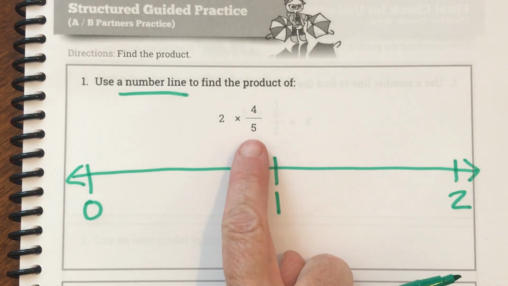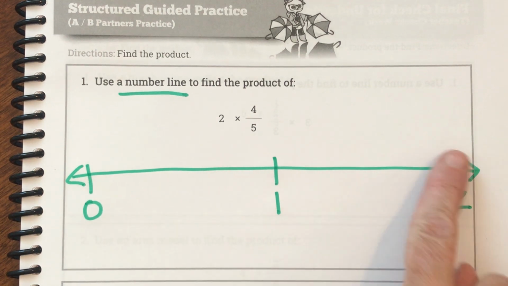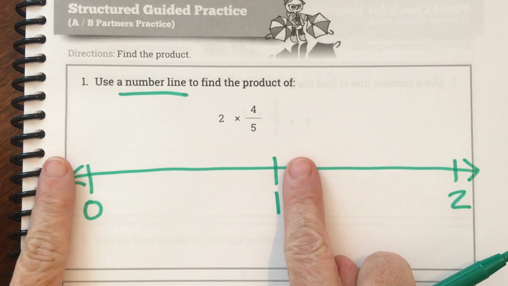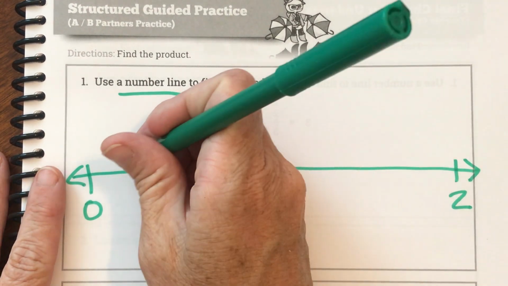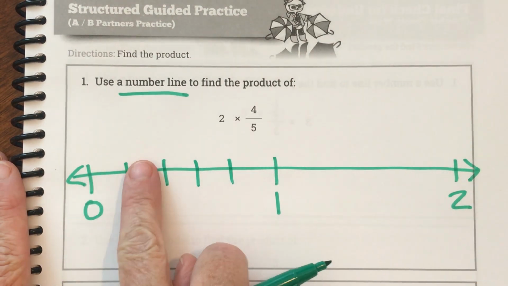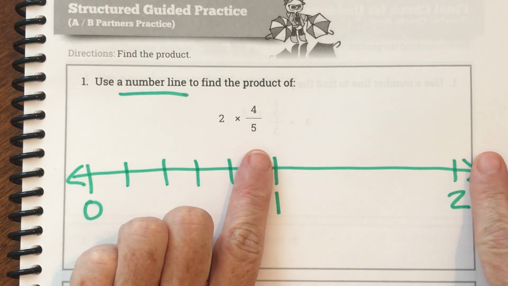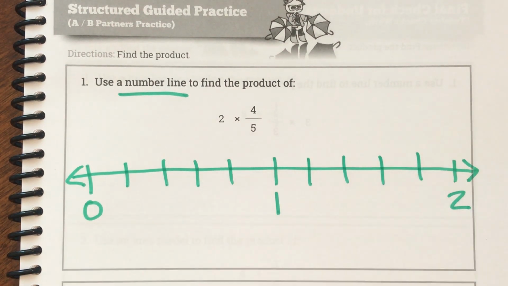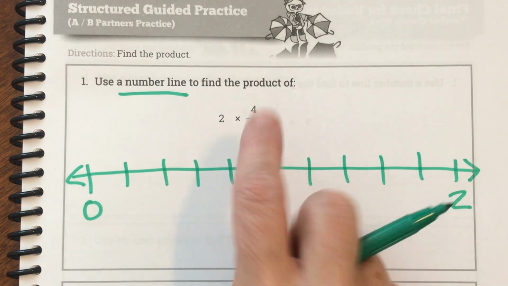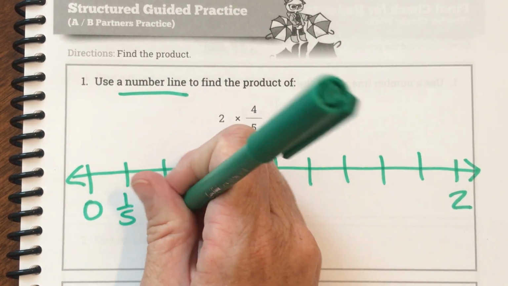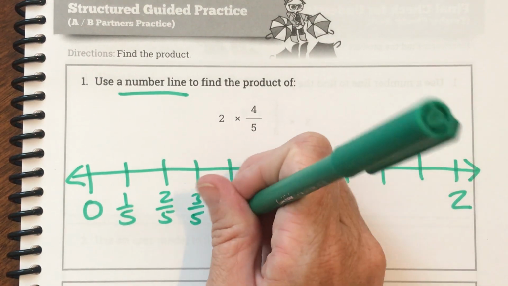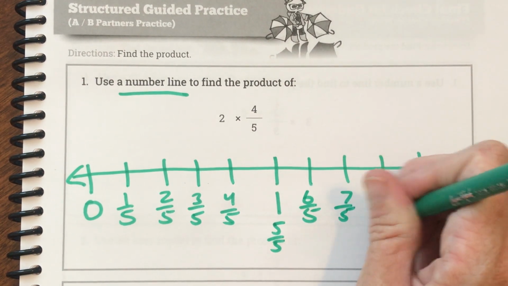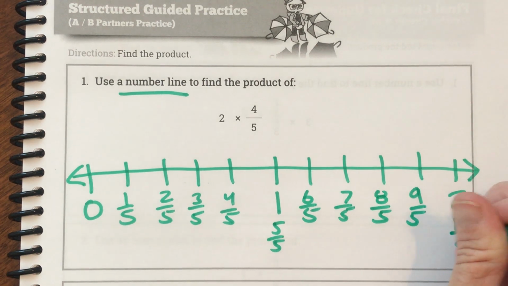Now remember the denominator 5 means each whole number is divided into 5 parts. Not your whole number line, but each number. So from 0 to 1, I need to partition it into 5 parts. 1, 2, 3, 4, 5, and then from 1 to 2, this whole number needs to be partitioned into 5 parts. 1, 2, 3, 4, 5. So we have 1/5, 2/5, 3/5, 4/5, 5/5, 6/5, 7/5, 8/5, 9/5, and 10/5.